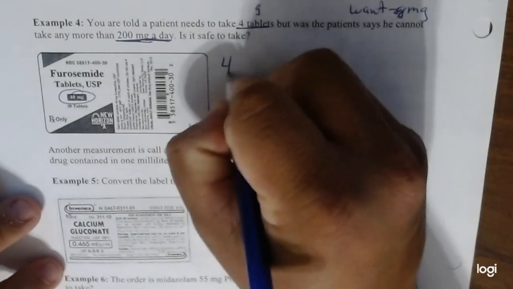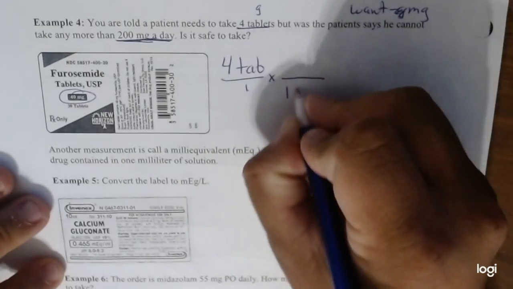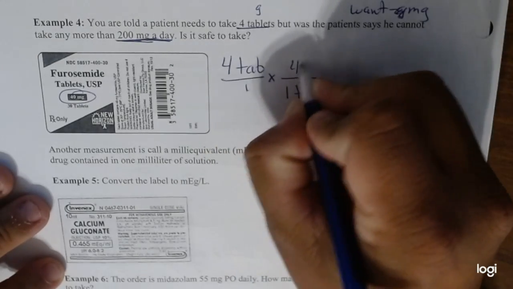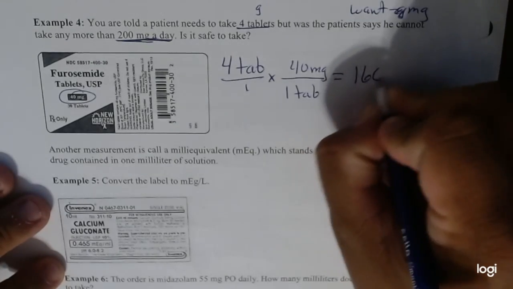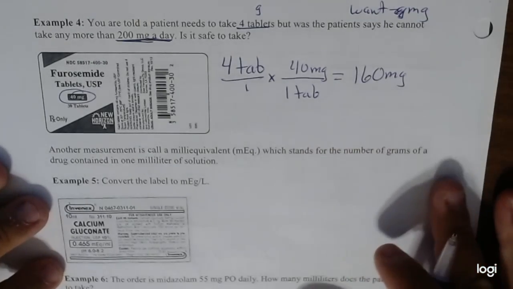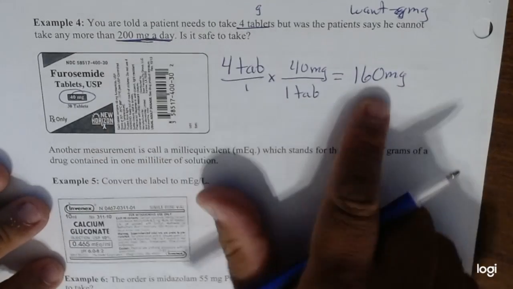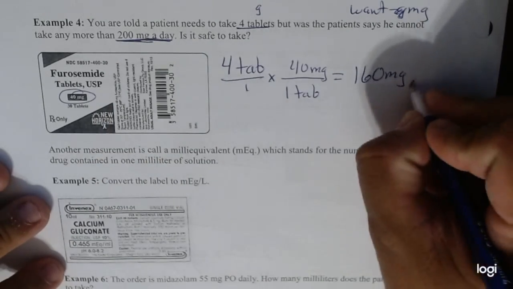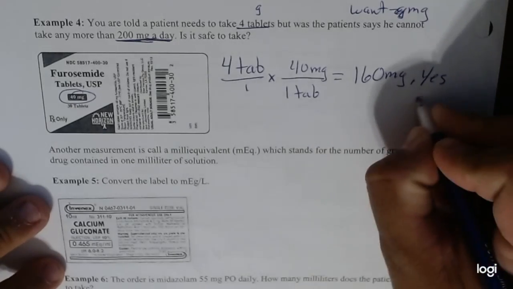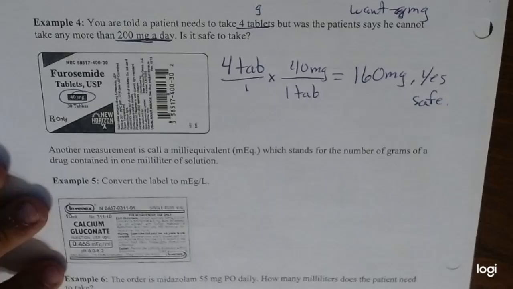Starting from our 4 tablets, for every one tablet there are 40 milligrams. If we multiply this, it's 160 milligrams. Since the patient cannot take any more than 200 milligrams, we're okay, because he's only taking 160. So yes, this is safe to take, because it's within the range of this patient's medication.